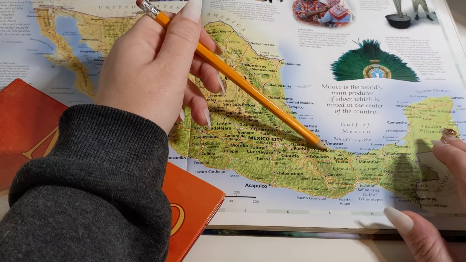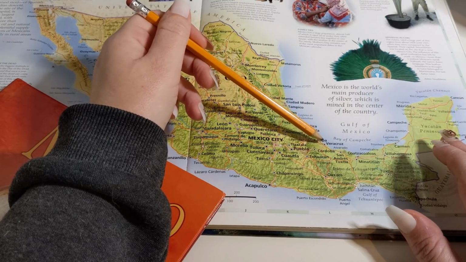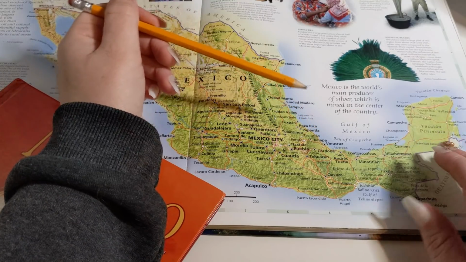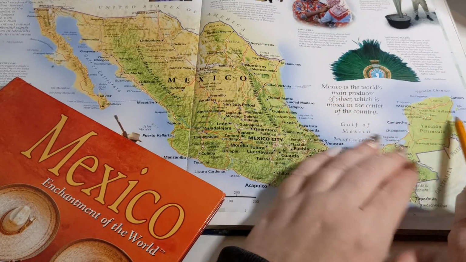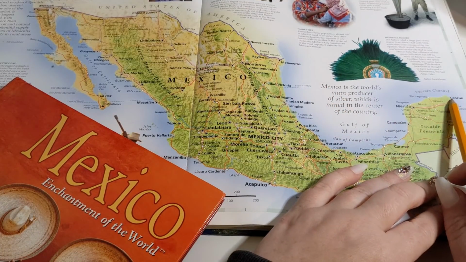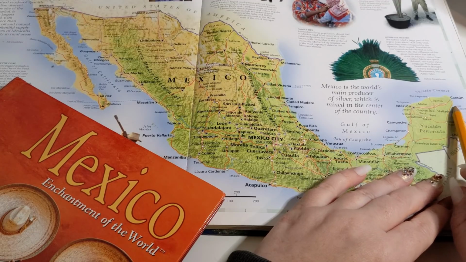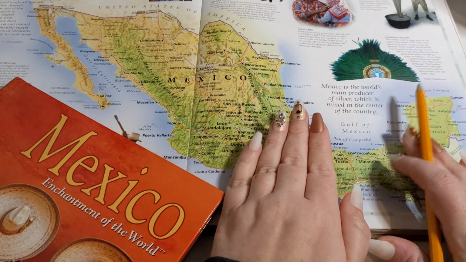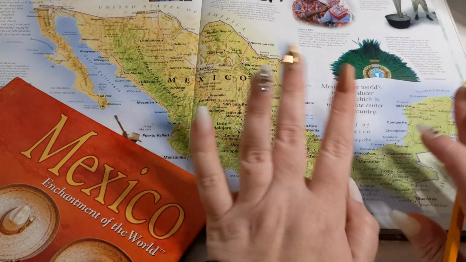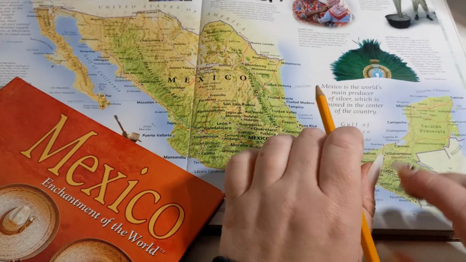Veracruz is pretty important historically and also important for its oil imports and exports. But the more famous resort areas you can see over here is Cancun, and right here is Isla Cozumel, another very famous vacation spot in Mexico. And these areas, of course, are much flatter, not mountainous whatsoever because they're beaches, right?